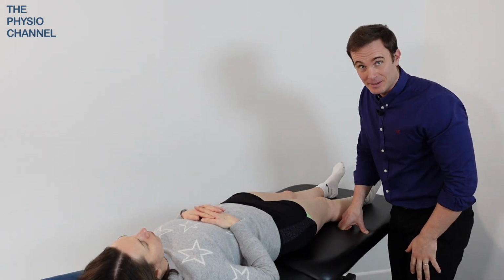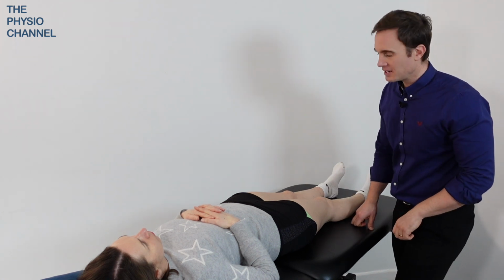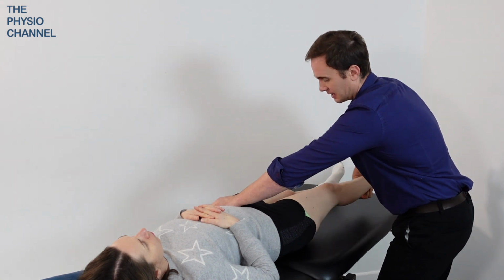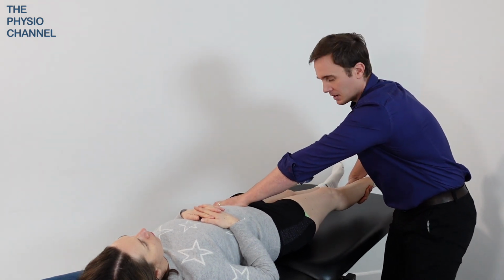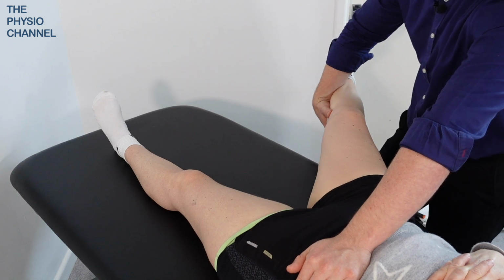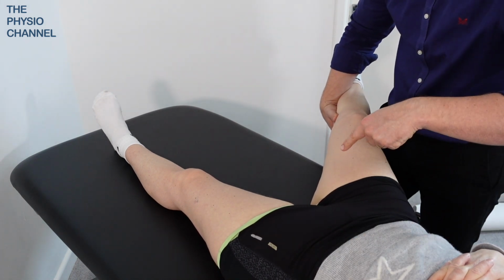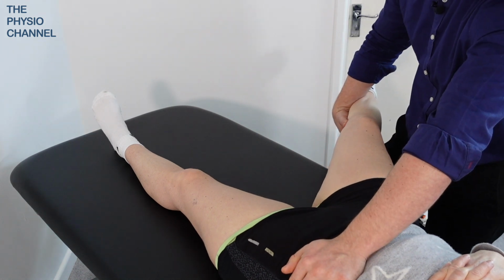This next test is a simple one. It's the stretch test for the adductors. Stabilize the opposite side of the pelvis. Take one leg with a firm, secure grip and then bring the leg out into that adduction movement until either stretching or pain is reported in the groin.